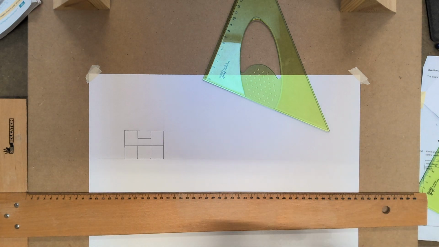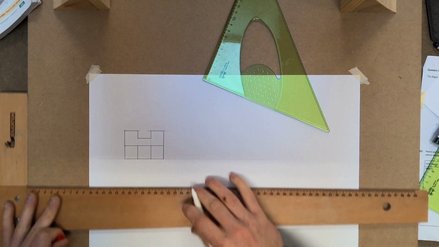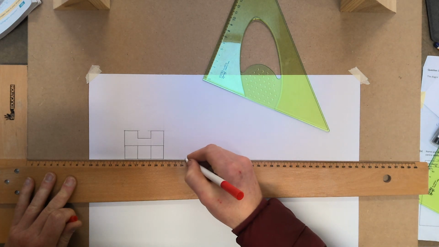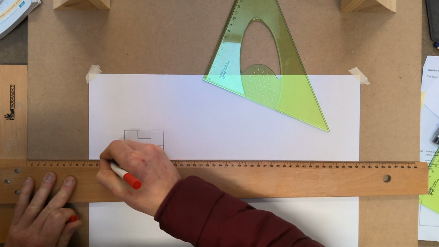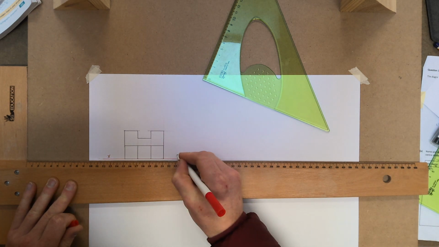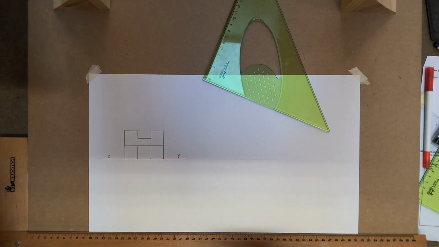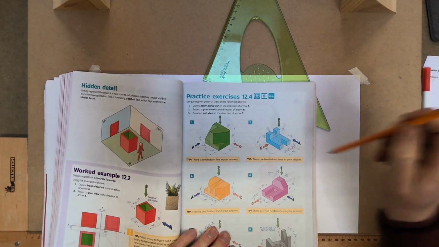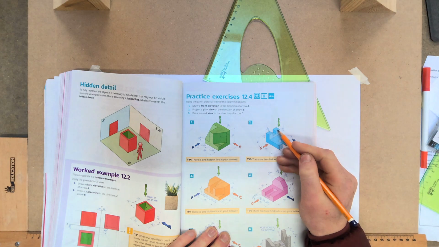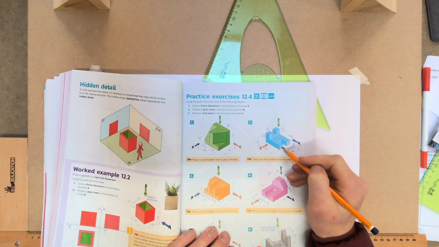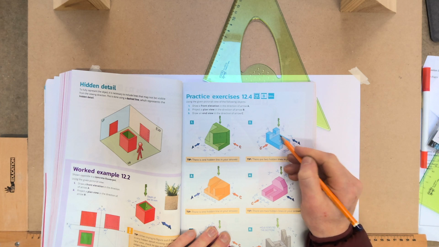I'm going to put my XY line in red there as well, just so you can see it a little clearer. XY. Okay, so that's our elevation drawn. The next thing I need now is my plan. Plan is looking straight down on top of the object. If I look straight down on top of it, I'm going to see this square, and this square, and I'm going to see this larger U shape as well.